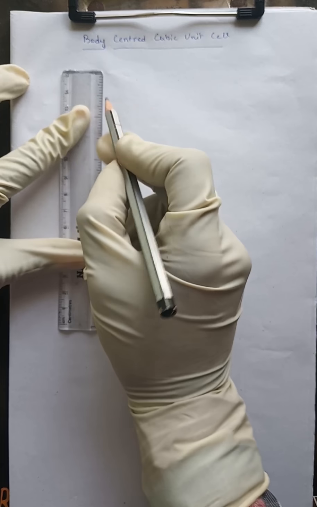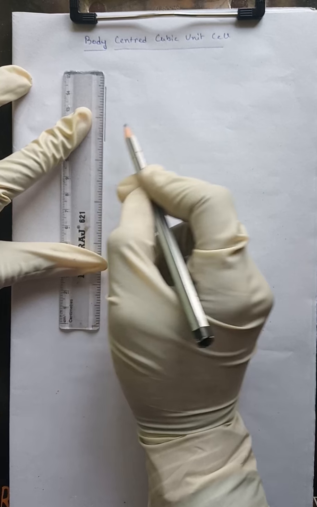In this video, we will learn everything about body-centered cubic unit cell. So, let's draw the structure first.